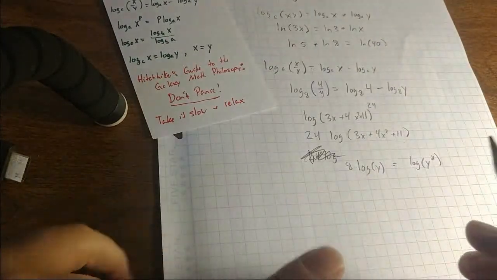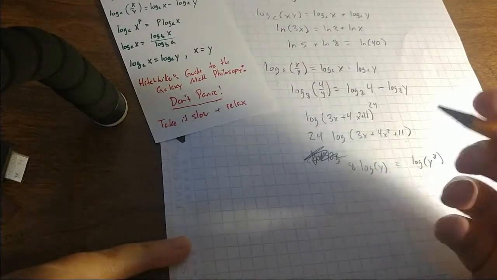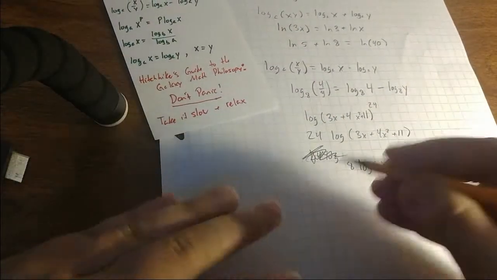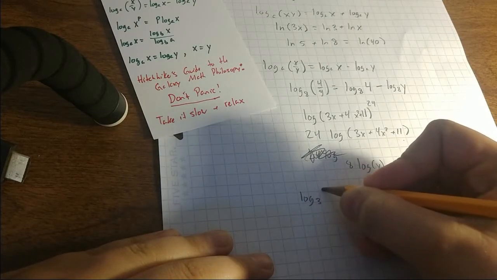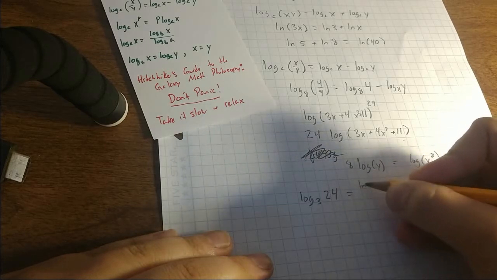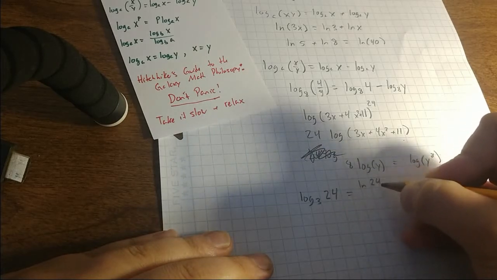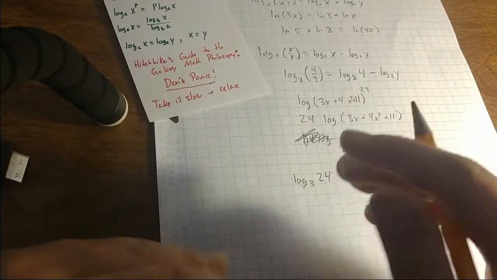I really like that. The other one I have on my list is the one we looked at before, which is our change of base. Beautiful. We love change of base. It is our friend. So if we have log of 3, I don't know, 24 is equal to anything. And you can put that one in your calculator and it makes you feel real good.